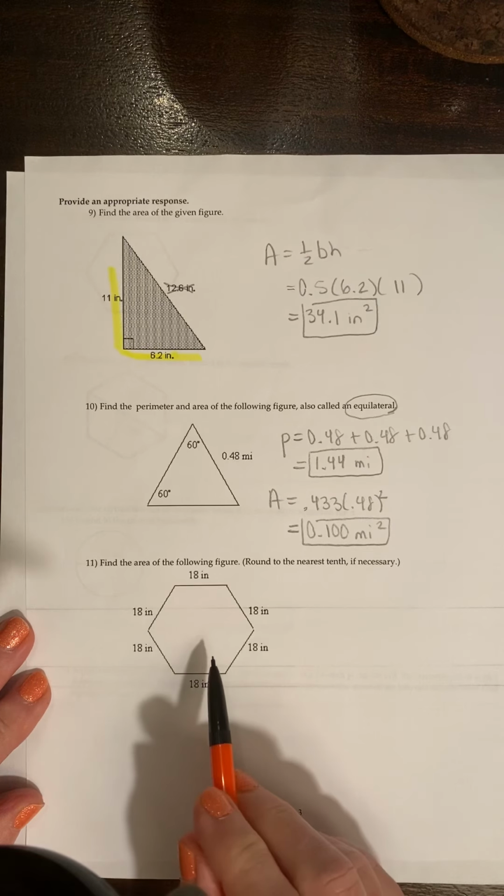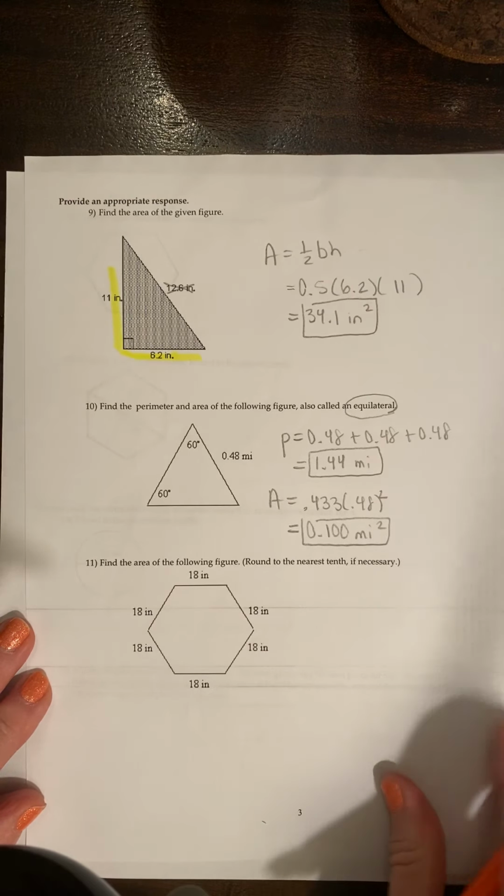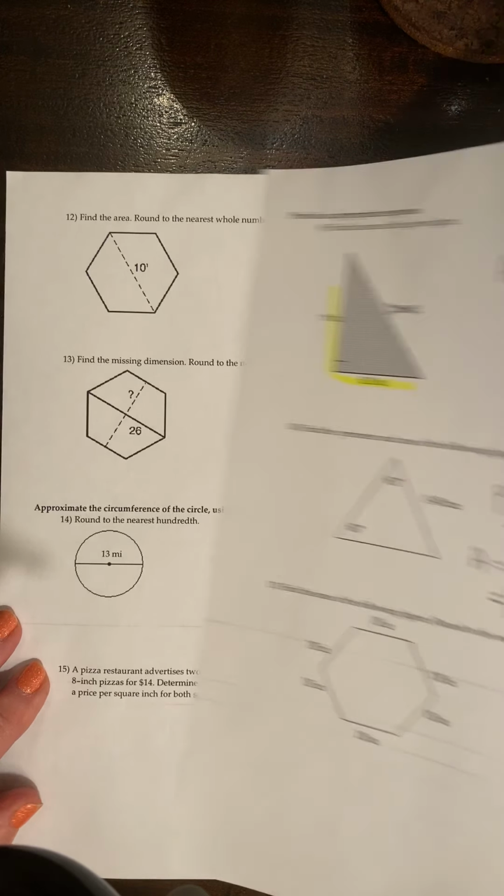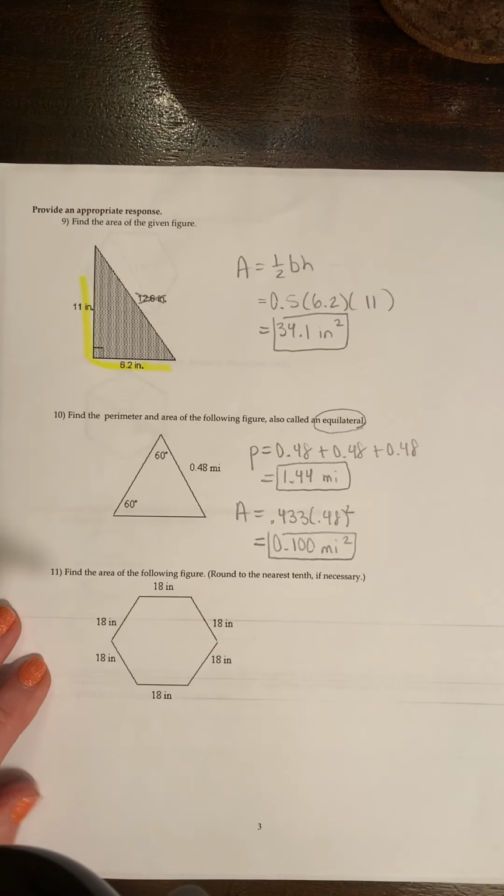Okay, now this next figure, we have a hexagon, and we'll have some more hexagons on the next page, and so we'll stop right there and continue in the next video.